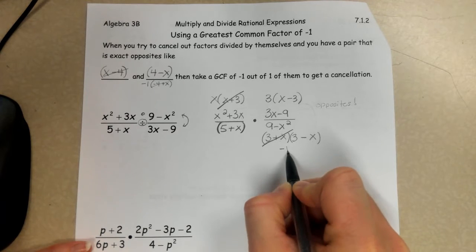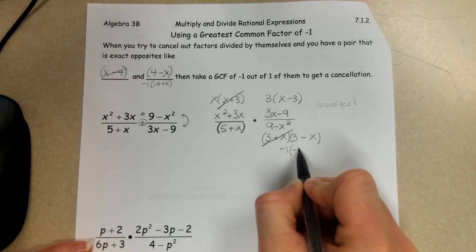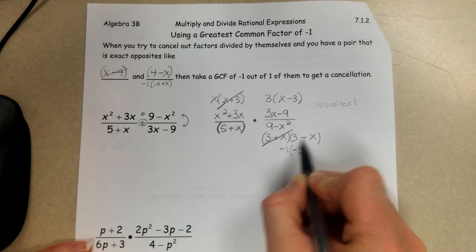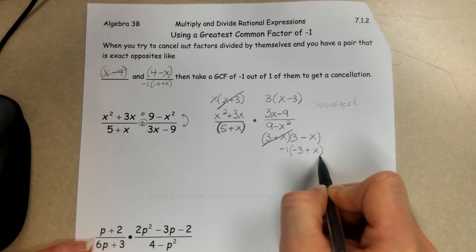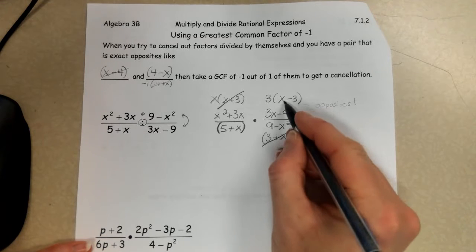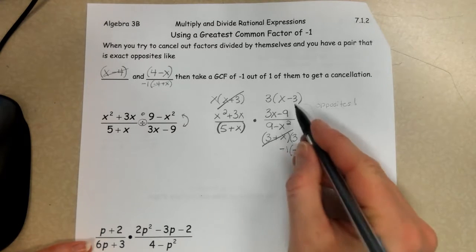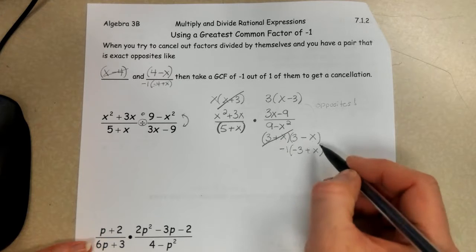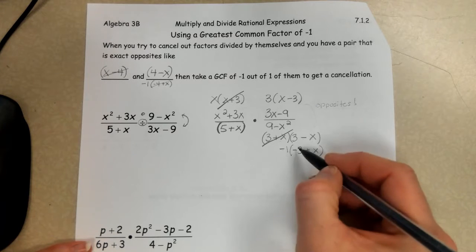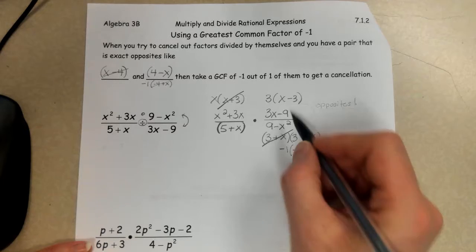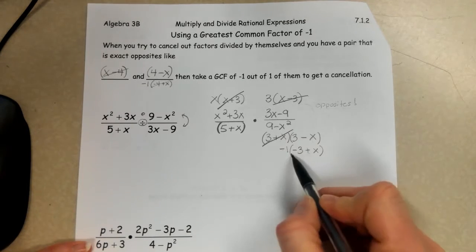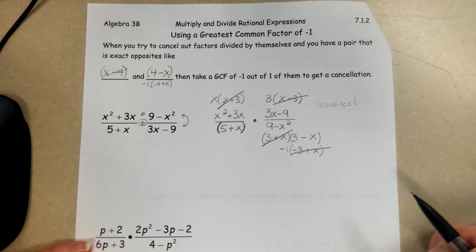If I take out -1, that'll make my 3 be the negative. And negative divided by negative, my x will turn positive. And now, even though it's written backwards, it's the same meaning as this. My x is positive. My 3 is negative. You can switch it around if you want to, but I didn't want to take that step. So now that the signs are the same on those objects, they can cross out.